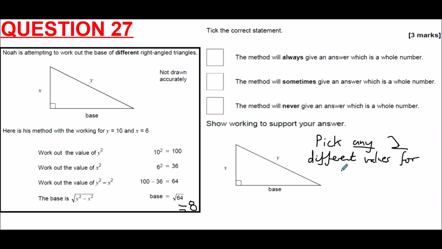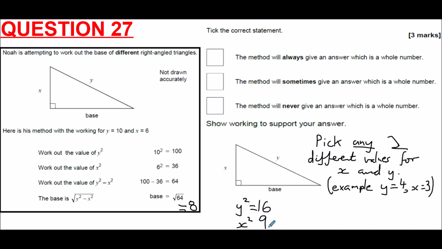So for example, I'm going to pick that y could be 4 and x could be 3. So using this method, with these examples, y squared would be 4 squared, which is 16, and x squared would be 3 squared, which is 9. So if y squared is 16 and x squared equals 9, then y squared minus x squared would be 16 take away 9, and 16 take away 9 is 7. And the base, the final step, is to square root what we got from y squared minus x squared. So in our case, the base would then be the square root of 7, which is not a whole number.